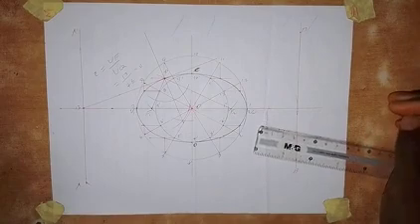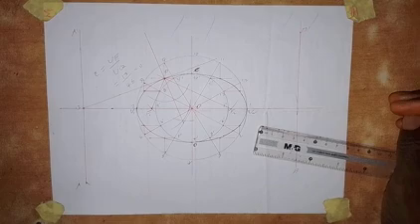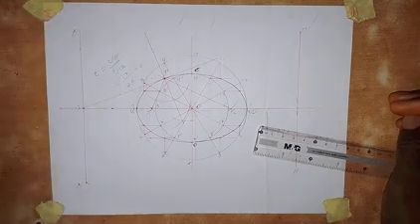As we know, the eccentricity of an ellipse is less than 1. So that's going to give us something less than 1.